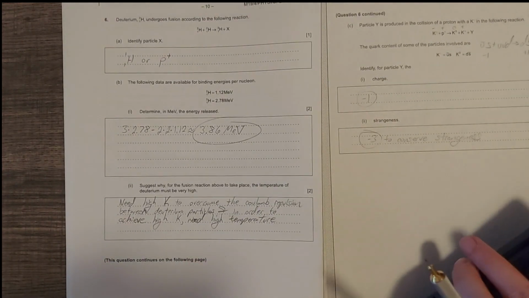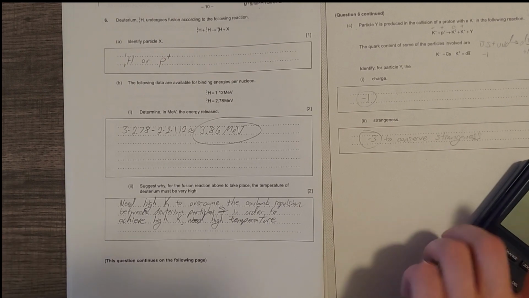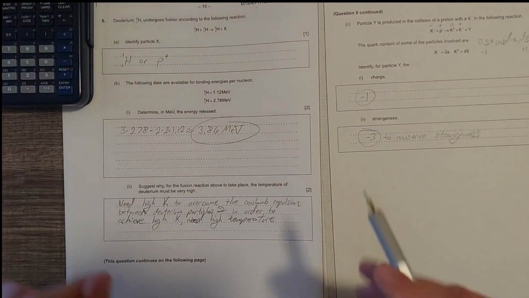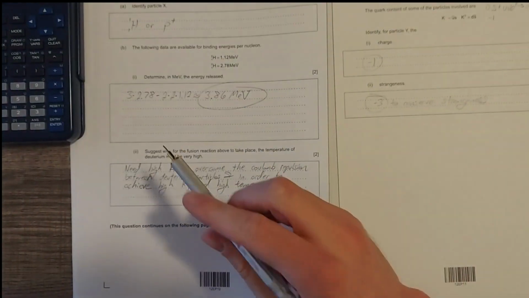Okay, wait, just let me check something real quick again. Okay, I was just looking at the scoring guide because there was something weird in the scoring guide. But it's exactly what I did here. It's just they presented it strangely.